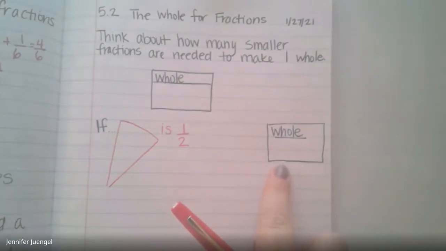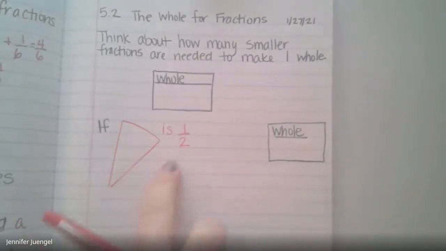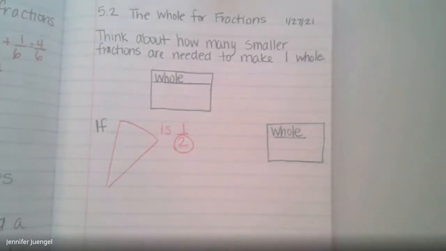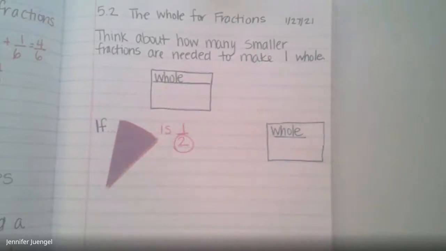So I have to ask myself, if I put 2 of these together, because my denominator is 2, I'm going to need to get another one of those little pieces, and I'm going to have to put it right next to each other, right? 1/2, 1 part out of 2. Here's 2 parts out of 2.